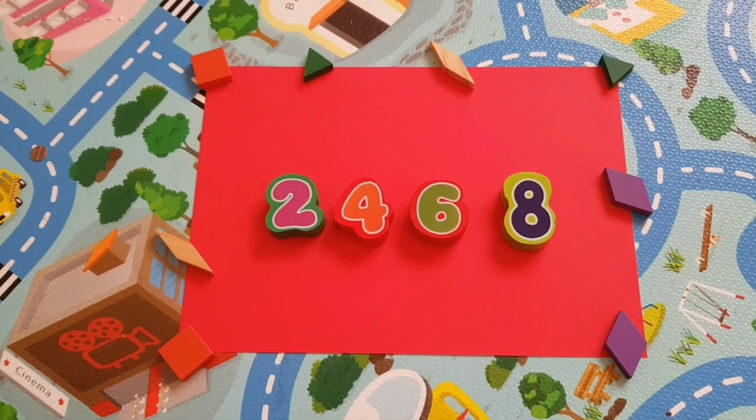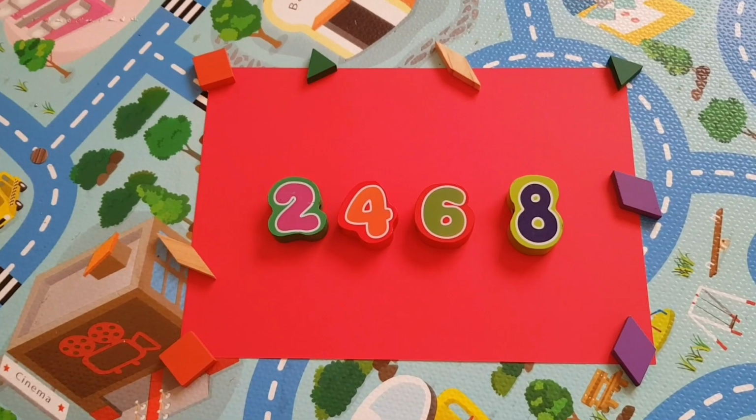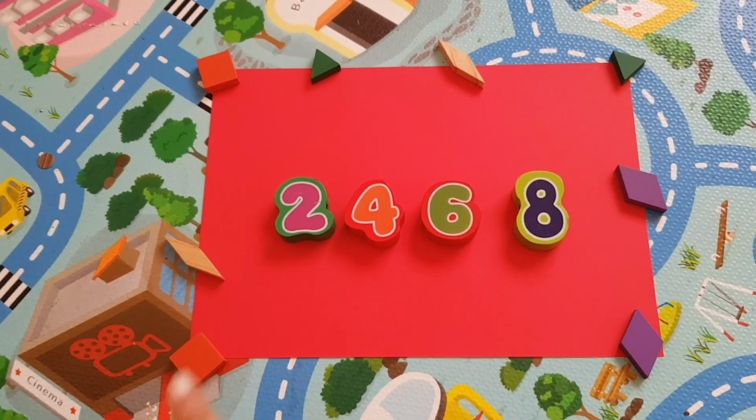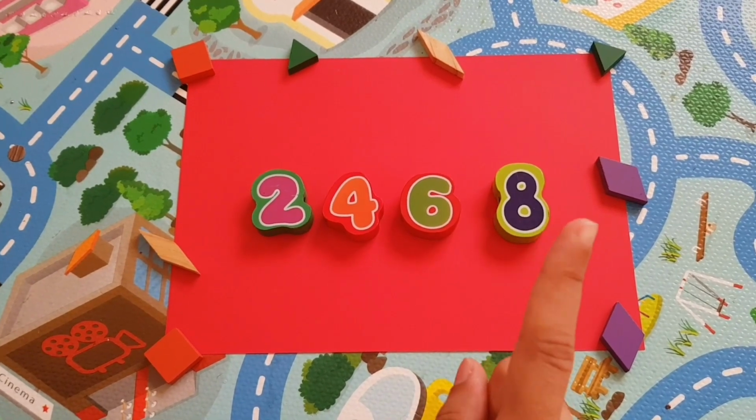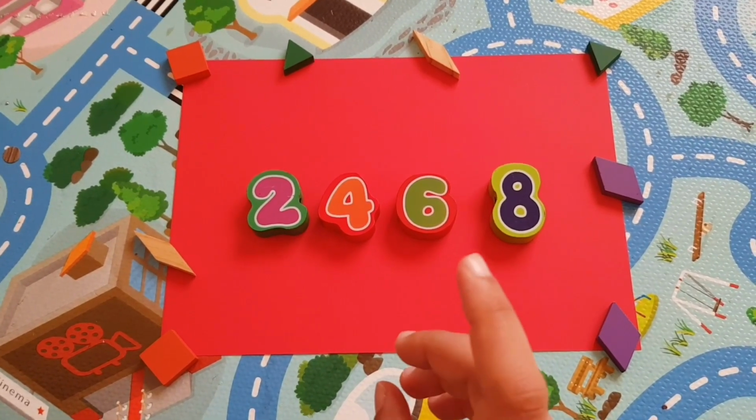Repeat after me one more time. Any number that ends in 0, 2, 4, 6 and 8 are even numbers.